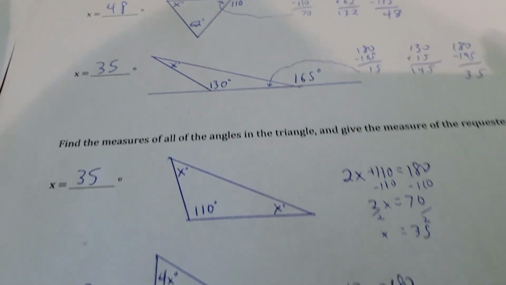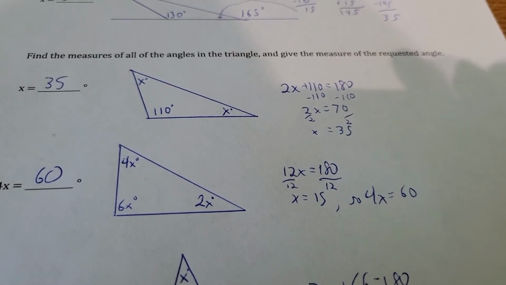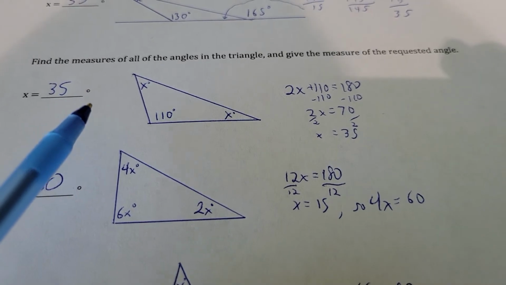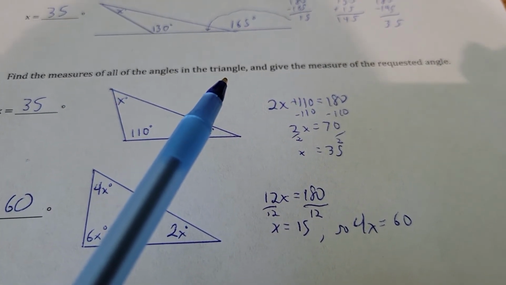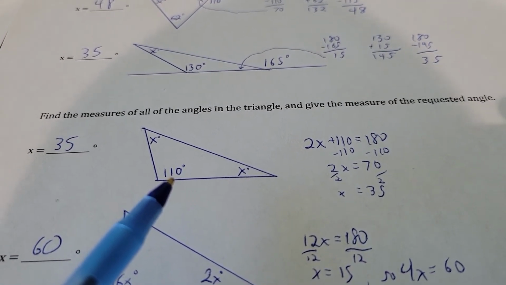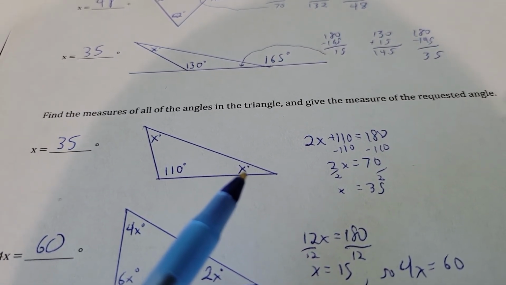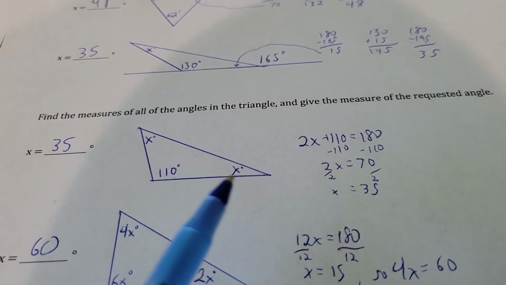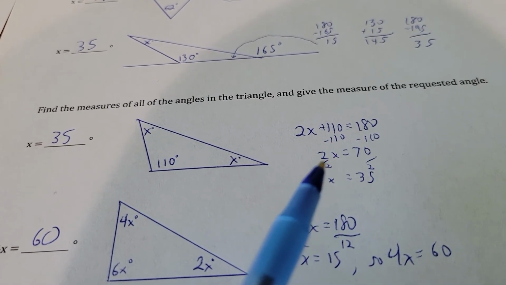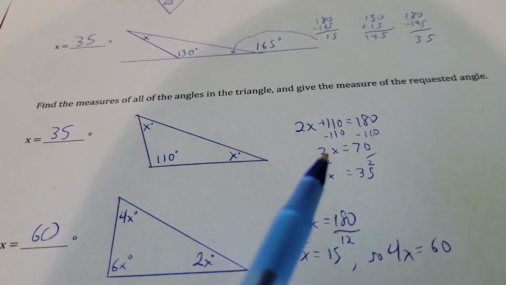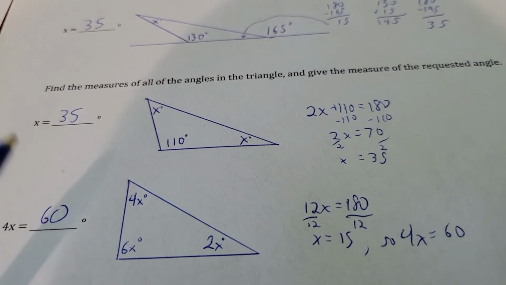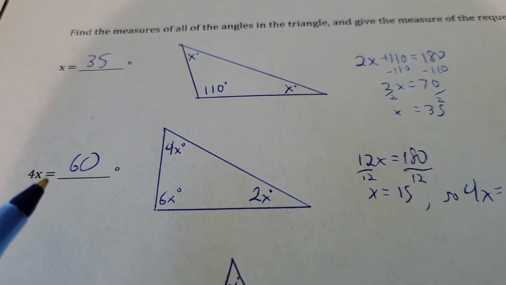All right. Now, of course, we couldn't not do some algebra types of problems with these. We're going to challenge you a little bit more. It says to find the measures of all the angles in the triangle and then give the measure of the requested angle. Well, I know one of them is 110 right here, and then these two are x, so I don't know them. But all together, they have to add up to 180. So 2x plus the 110 should equal 180. Solve like a two-step equation: minus the 110 from each side, I'm down to 2x equals 70. Divide each side by 2. X is 35, and that's really all I'm looking for, just an x. So they're both 35.